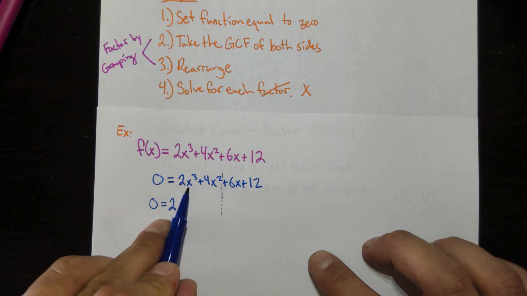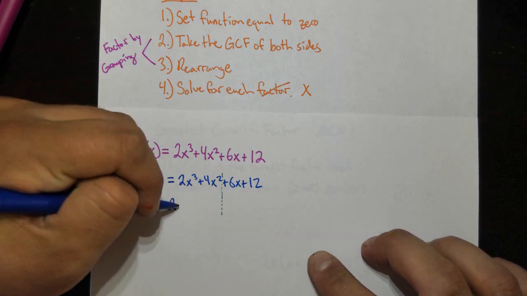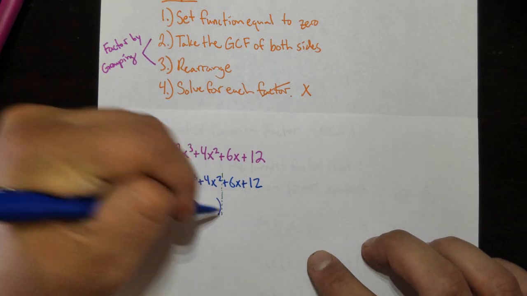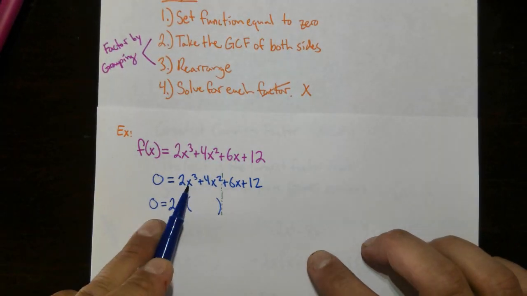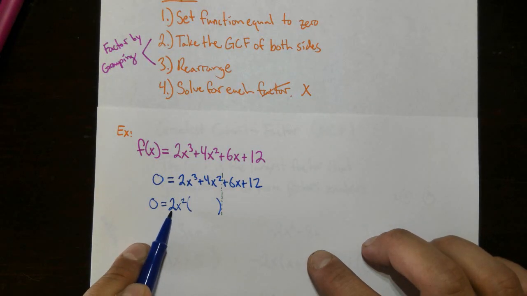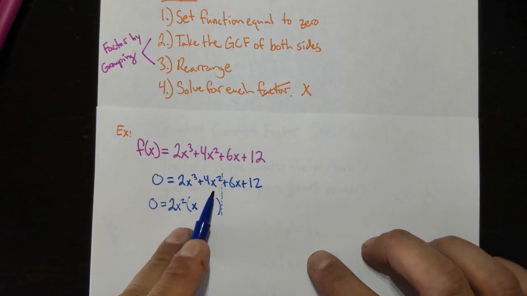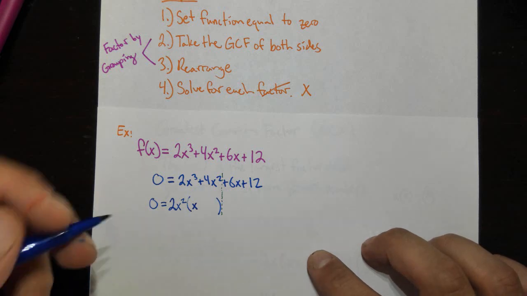And then they have at least x squared in common, right? So I can pull out an x squared. And then we're dividing both of these terms by 2x squared. So 2x cubed divided by 2x squared is just x. And 4x squared divided by 2x squared is just 2.